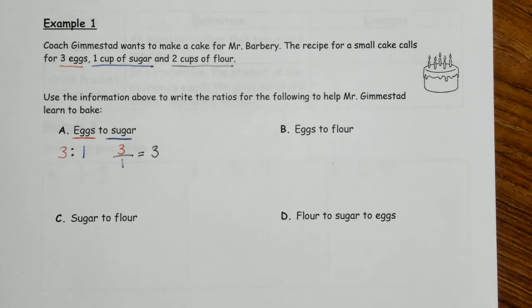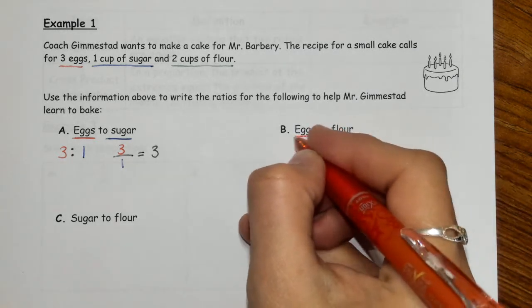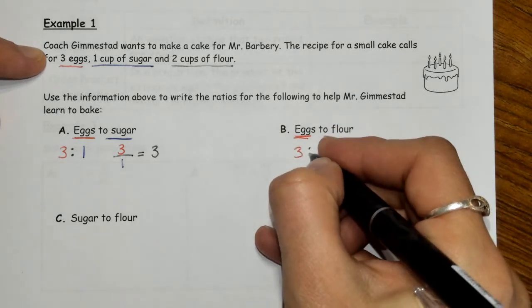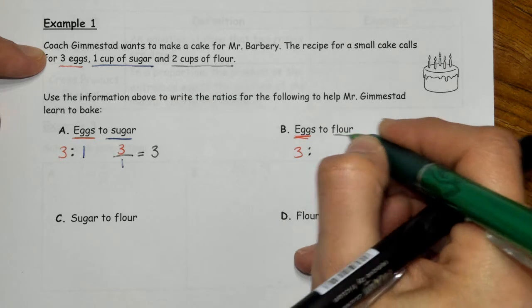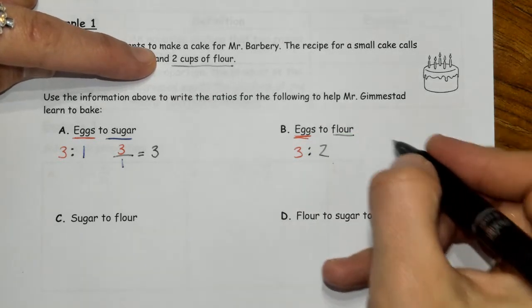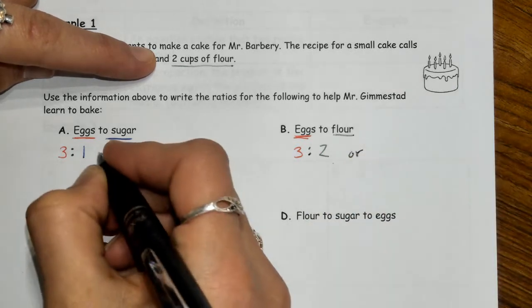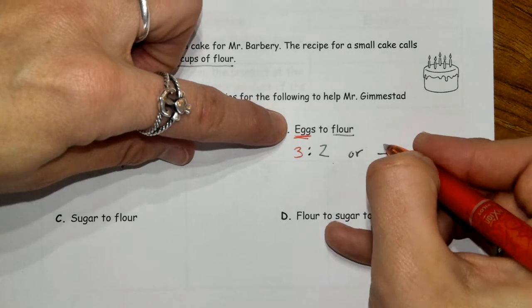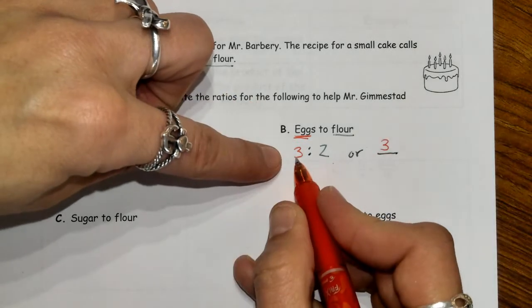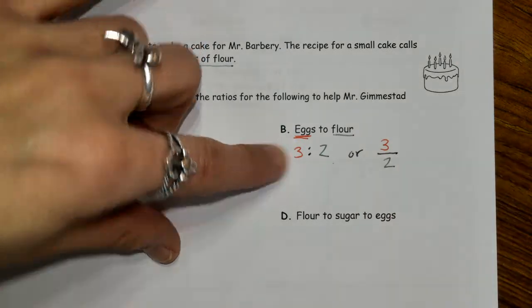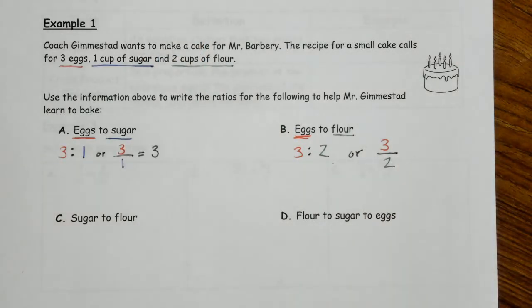Next, we have eggs to flour. So here I'm looking at my eggs, which is going to be that 3, to flour, and flour here was 2. Okay? If you want to see it in fraction form, again, the first one listed always goes on top, or always comes first with the colon. And then the flour comes last, 3 over 2, and that is simplified. Can't do anything about that.